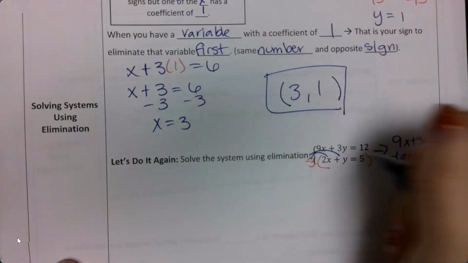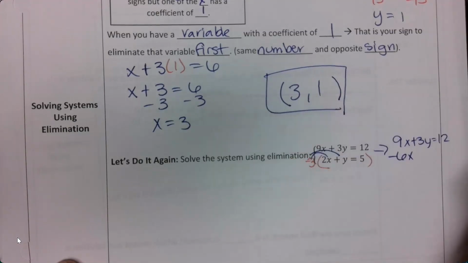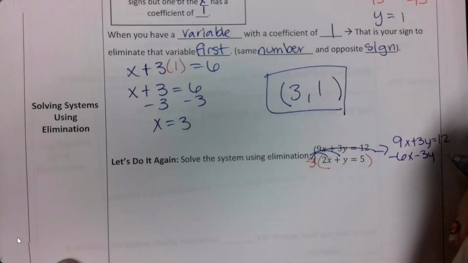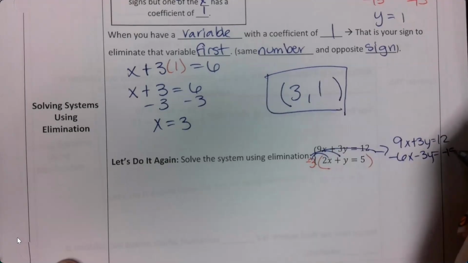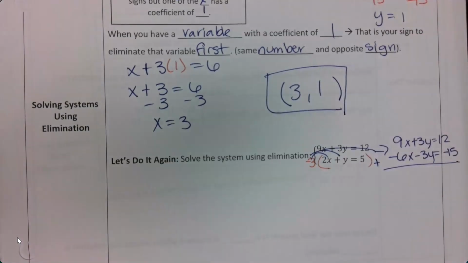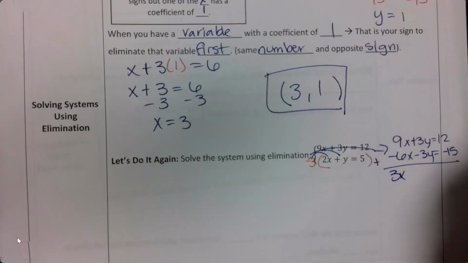-6x. -3 times y? And -3 times 5? -15. So then I want to go ahead and add straight down. So it gives me 3x.